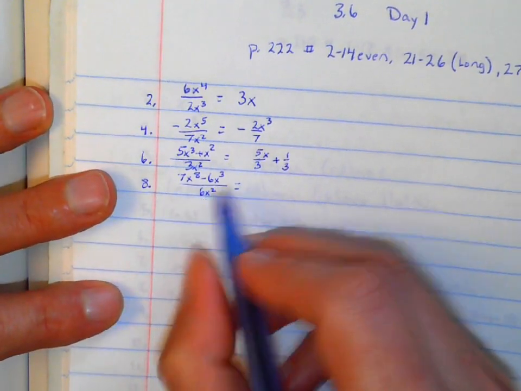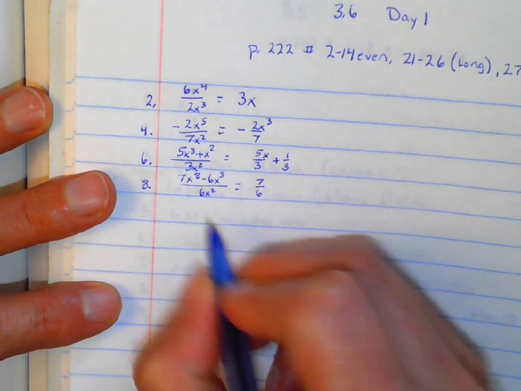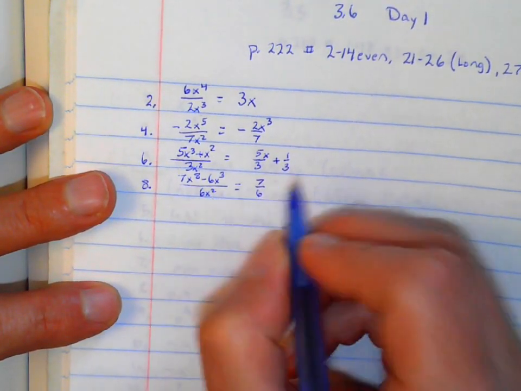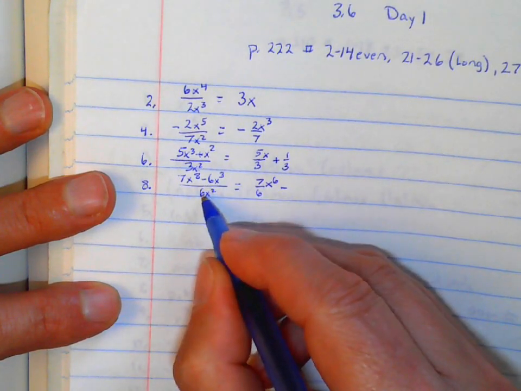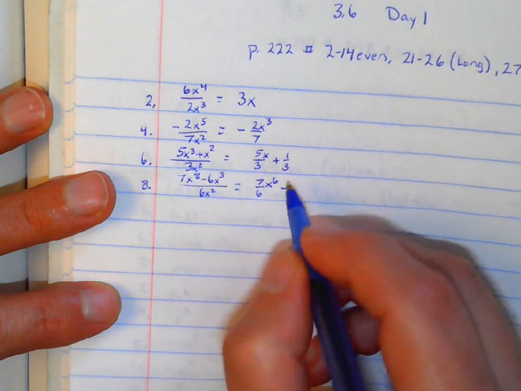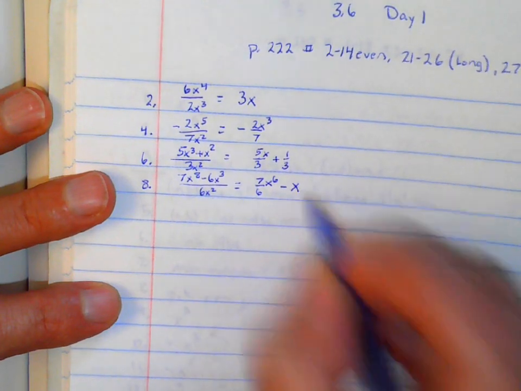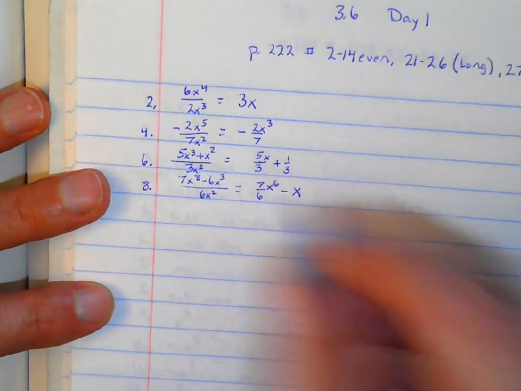Okay, dividing here, 7 over 6 does not simplify. X to the 8th over x squared would be x to the 6th. 6 divided by 6 is 1, and x to the 3rd over x squared is 1x. Okay, so that's up through 8.